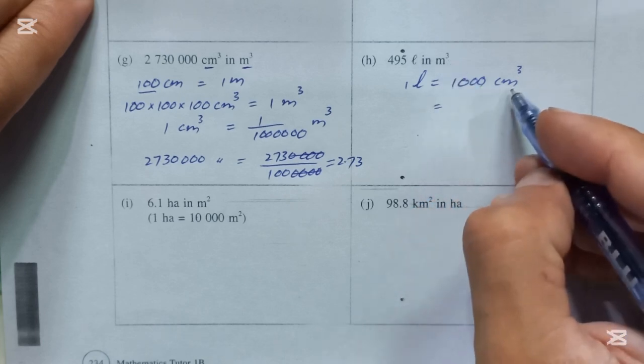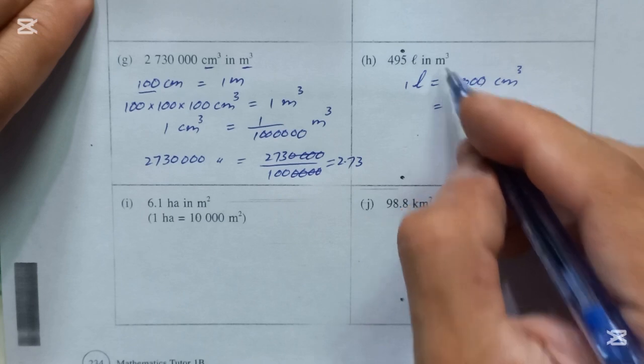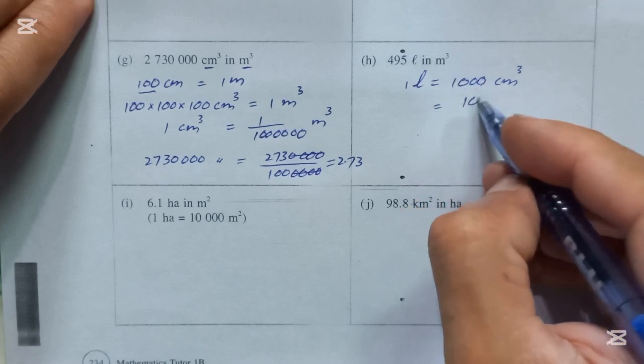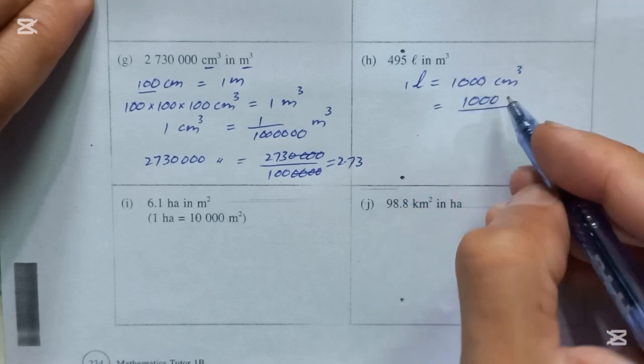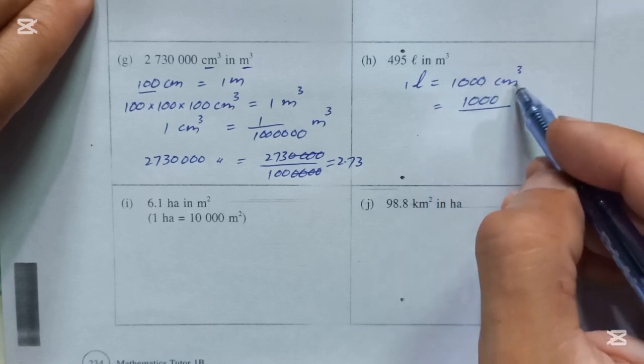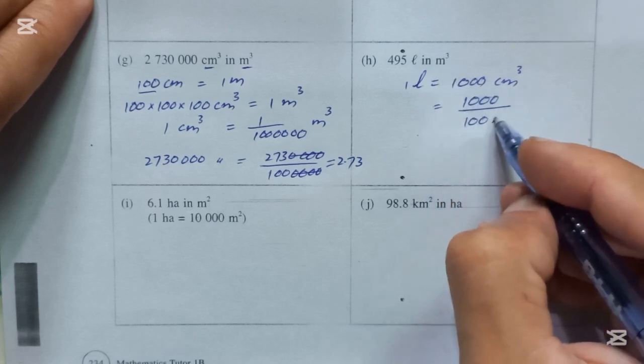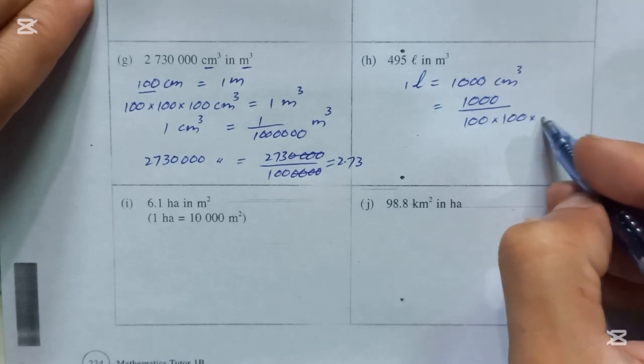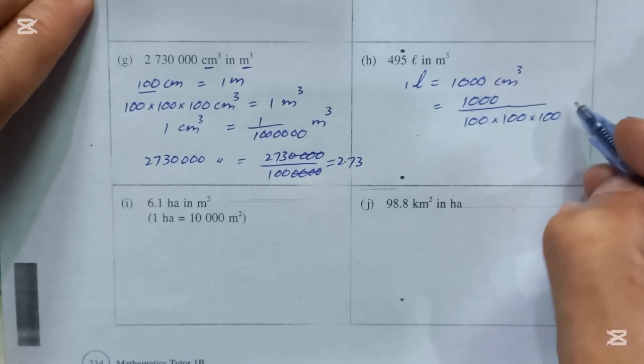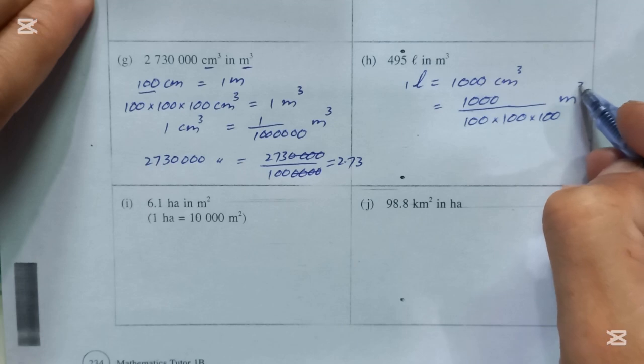So we are moving from a smaller to a bigger unit, so we will divide the value. In 1 meter there are 100 centimeters, so 100 will be divided 3 times with the value. So this is in meter cube now.